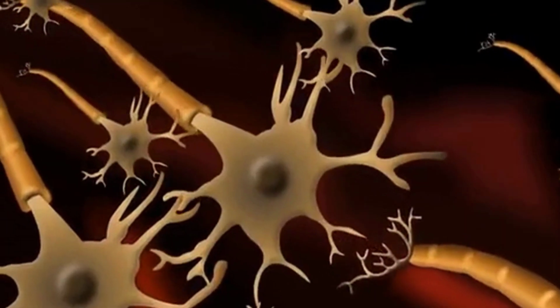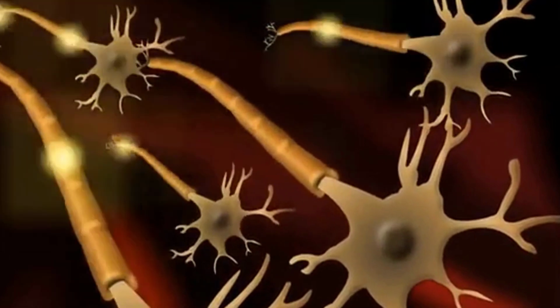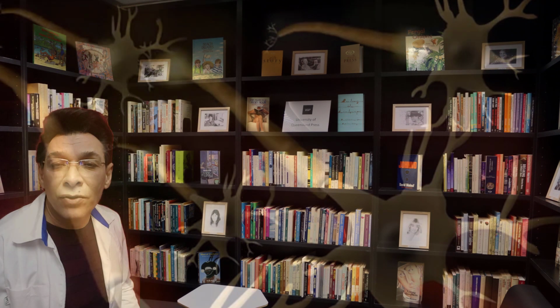Kinds of nervous tissue and their functions. First is neurons, very significant, major parts of the nervous system. Neurons are nerve cells.